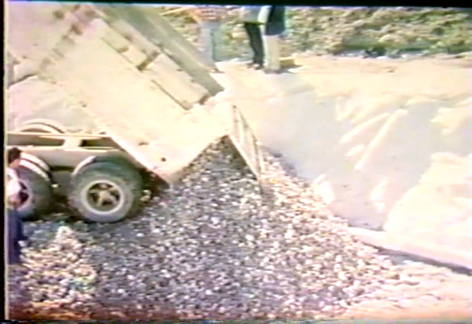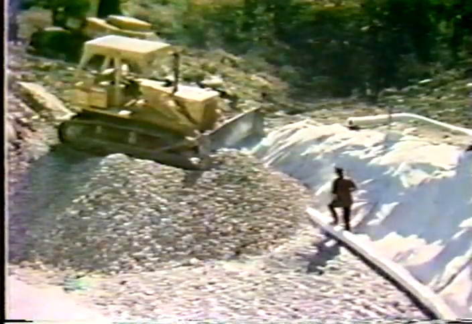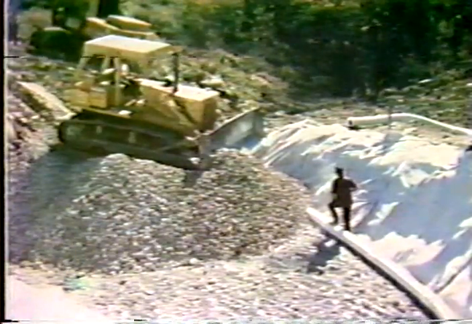Notice also they did one other technique. They used a slotted pipe, which they wrapped around the trench. Just another view of the compaction process, spreading the material out.